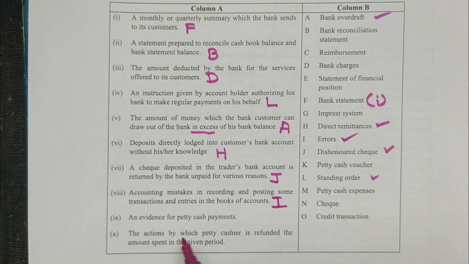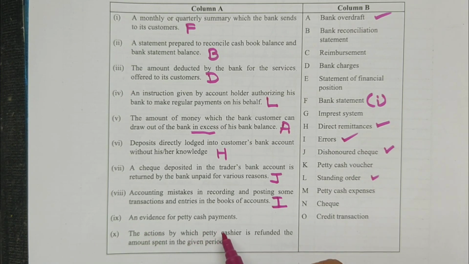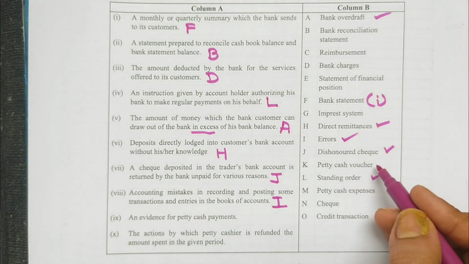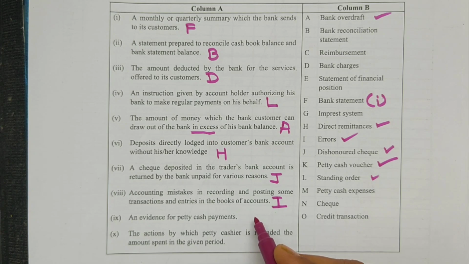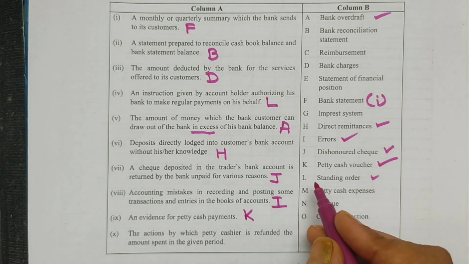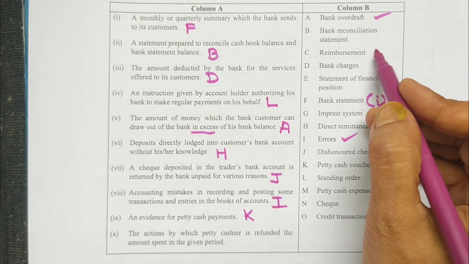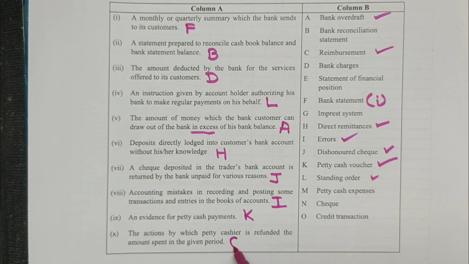Option number I. Ninth one, an evidence for petty cash payment. For everything proof is needed. So for petty cash payment, what is the evidence? So it is petty cash voucher. Option number K. Then the last one, the actions by which petty cashier is refunded the amount spent in the given period. This we just discussed above. Petty cashier is refunded the amount spent in the given period, that action is known as reimbursement.